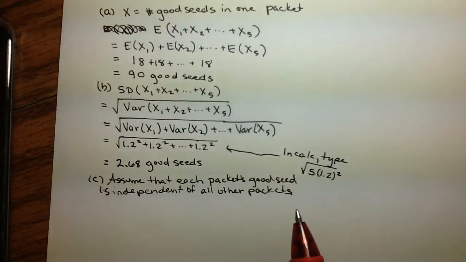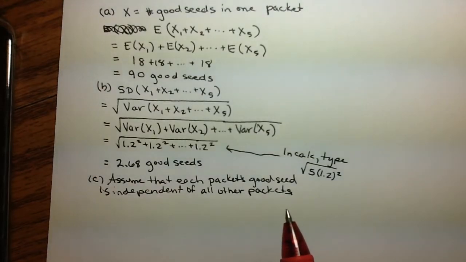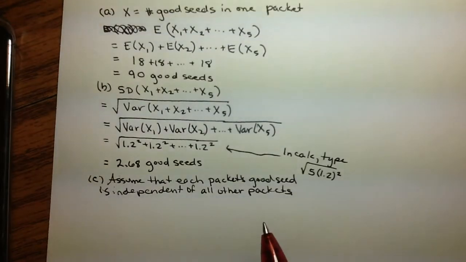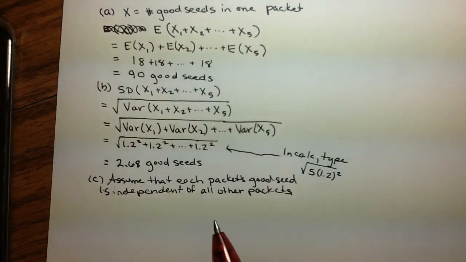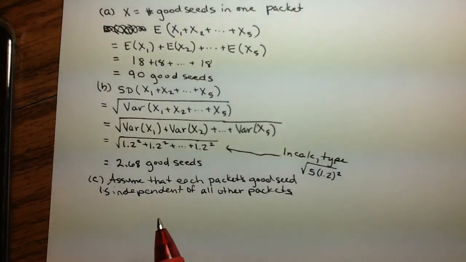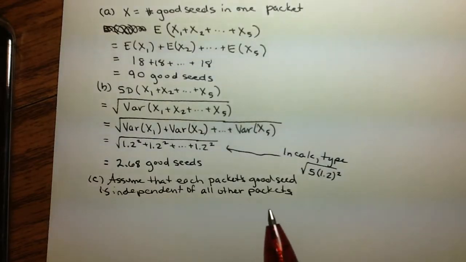If you bought 5 packets of bean seed, all from the same lot, all from the same bin, and that bin just happened to have been exposed to maybe some additional moisture when it should not have been, then we might have a problem, because it turns out in that case those 5 packets of seeds have some relationship with each other, and you might have an unusually high number of bad seeds in those, and each one's number of good seeds would no longer be independent.